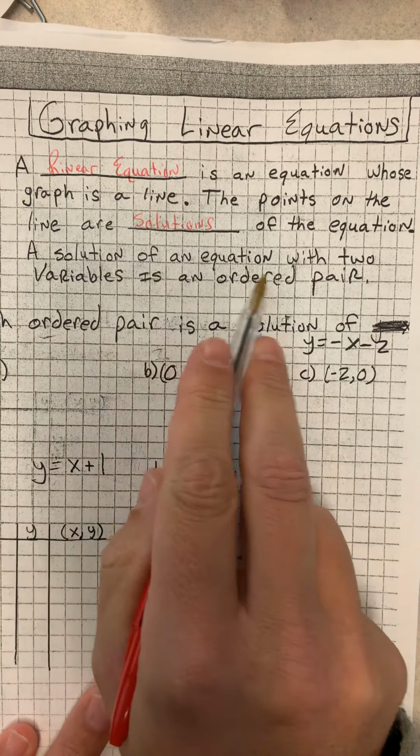Within a line, if I have a line, I'm just going to make a little line like this, there are an infinite number of points that lie on the line. And any point that lies on that line is going to be a solution of the equation that is represented by that line. In other words, when I plug in numbers for x and y, I am going to get a true statement, and we're going to look at that as it goes down here.